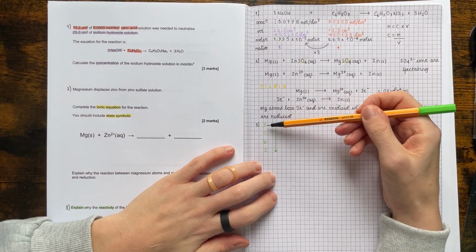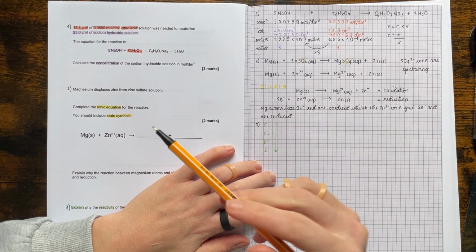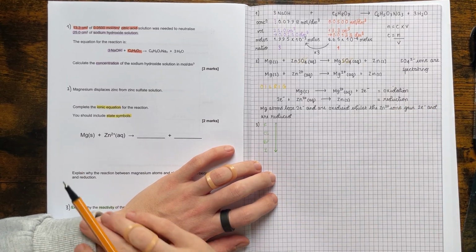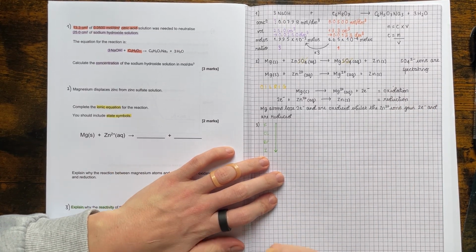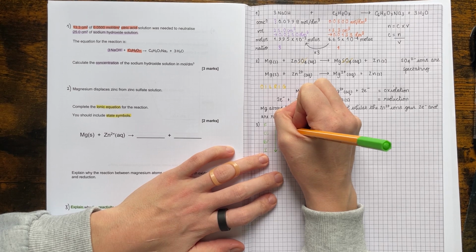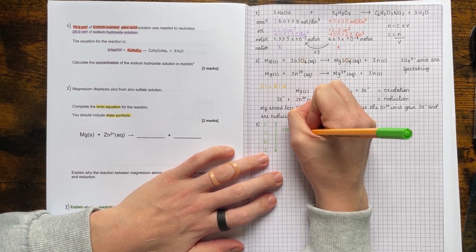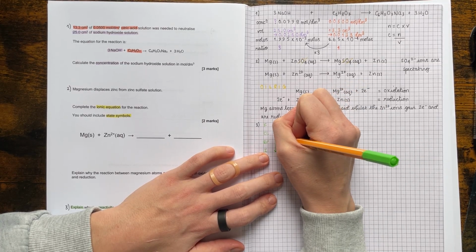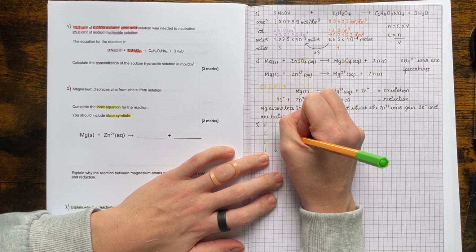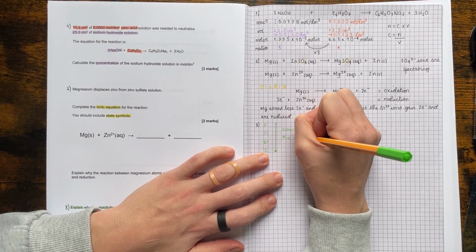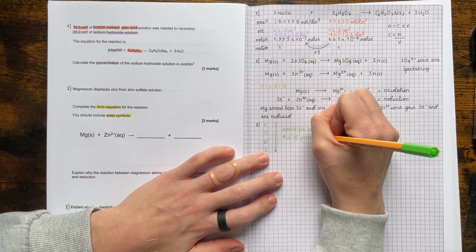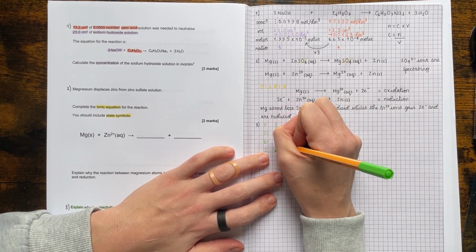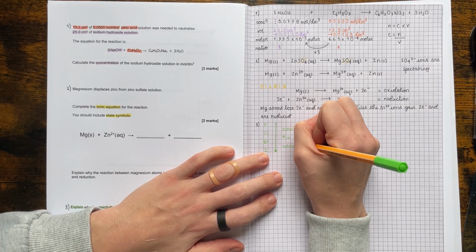So every time we go one further down the group, we add another electron shell, which will then have electrons populating it. So as we go down the group, atoms get larger, and that is because there's an increased number of protons and thus electrons as well. So then there are more electron shells.